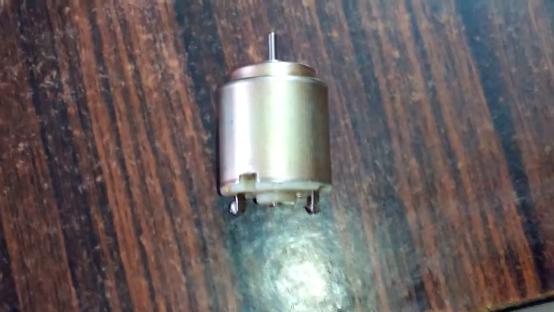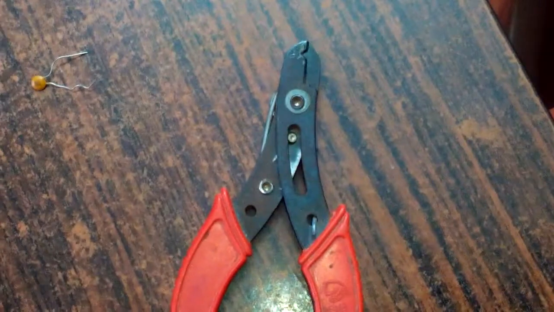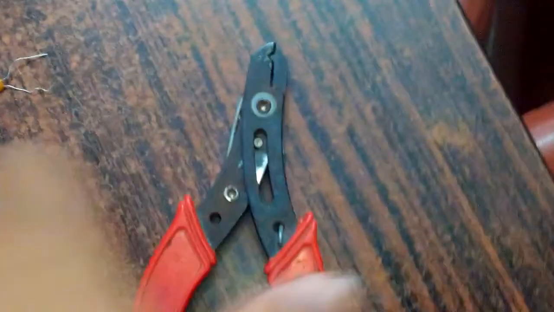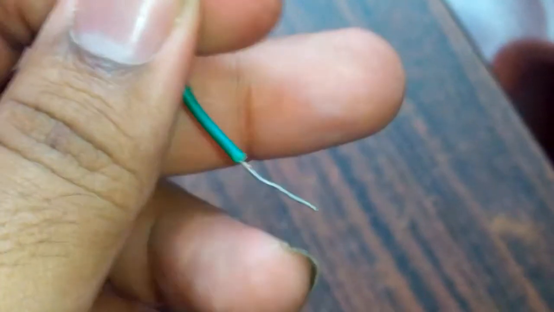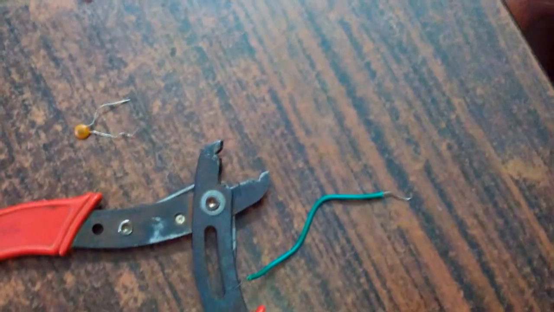This is a DC mini motor. When we give voltage across this, the shaft rotates. This is a wire cutter. It's for getting the insulation off the wire. Working, you can do it yourself.